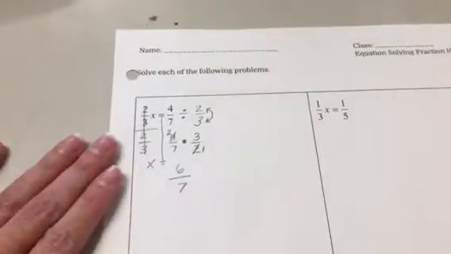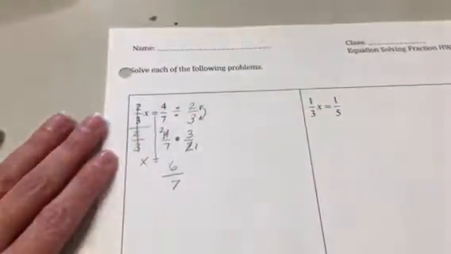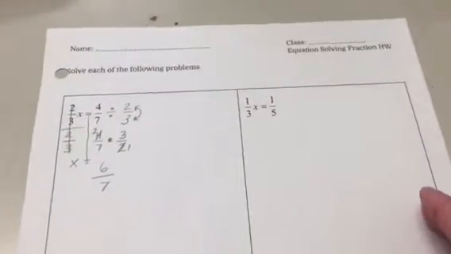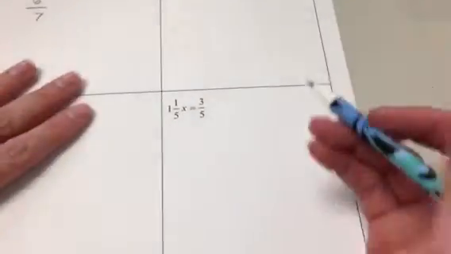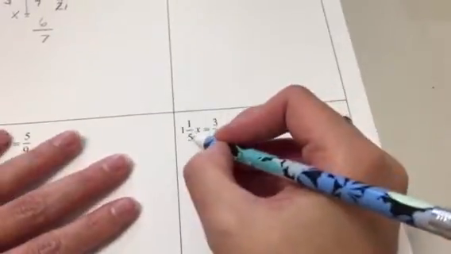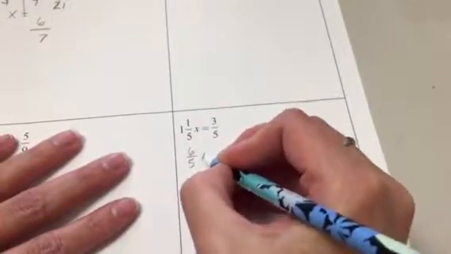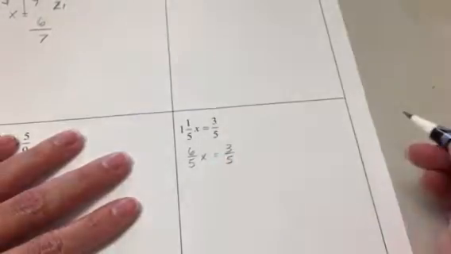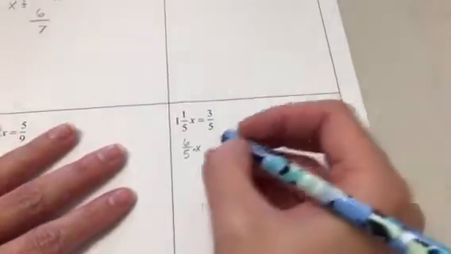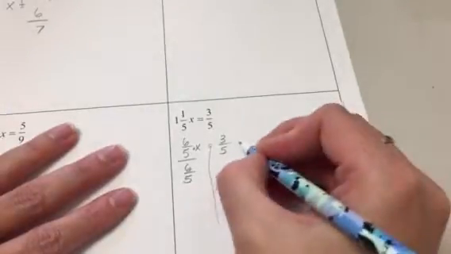Okay, so I don't see that Miss Flood said to check on these, so we're just going to solve each of them. All right, so then let's go down to this one on the bottom right. So before I can do anything, I have to change this mixed number into an improper fraction by doing 5 times 1 is 5, plus 1 is 6/5. X equals 3/5. Then I say, okay, those are being multiplied together, so the inverse would be to divide by 6/5. Now, whatever you do on one side, we need to do it to the other.